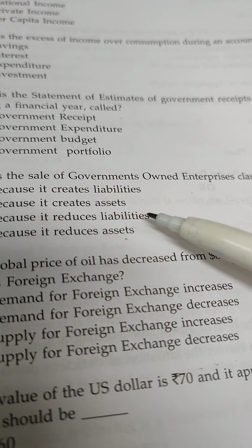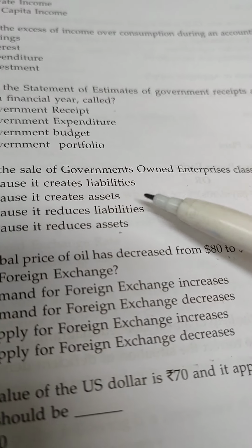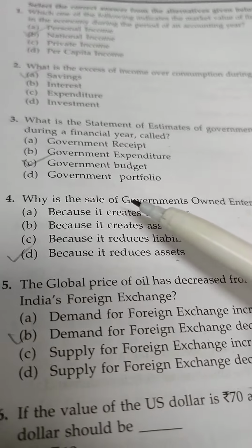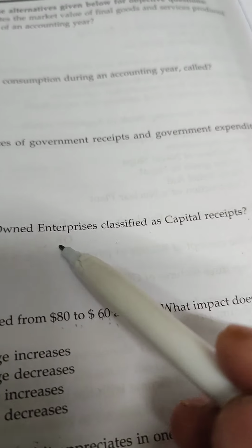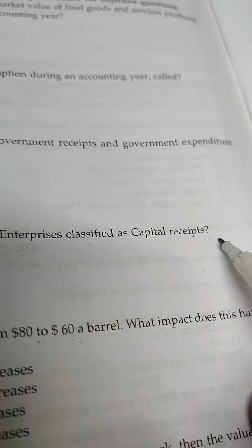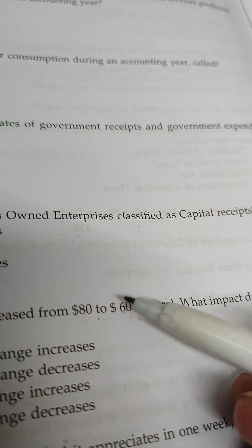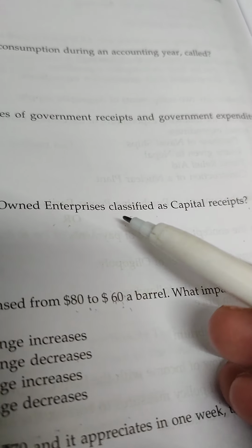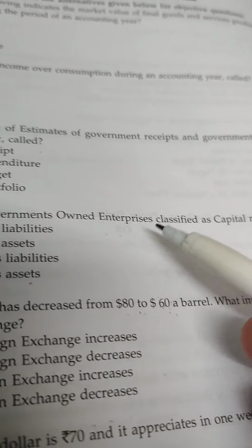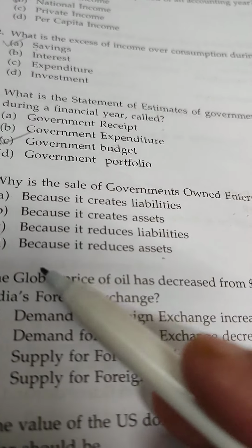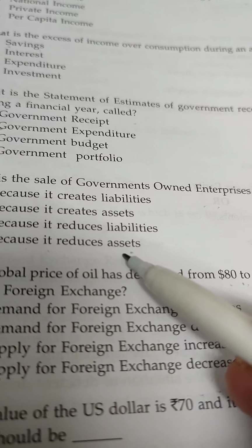When we sell the government company, we get the money. So by selling the company, government assets are reduced. So this is the answer, because it reduces the asset.